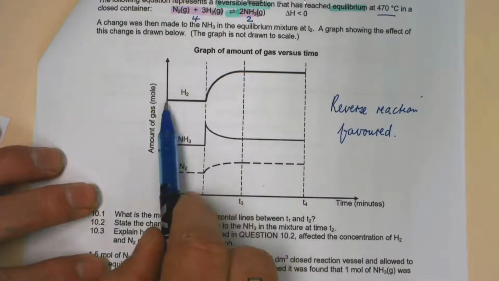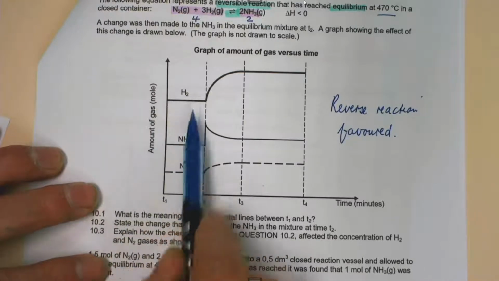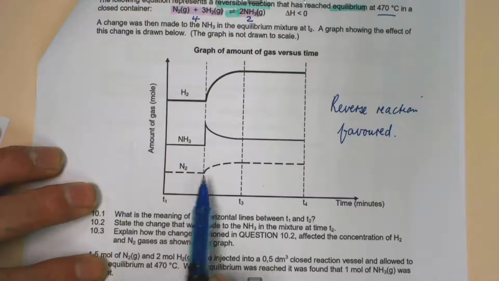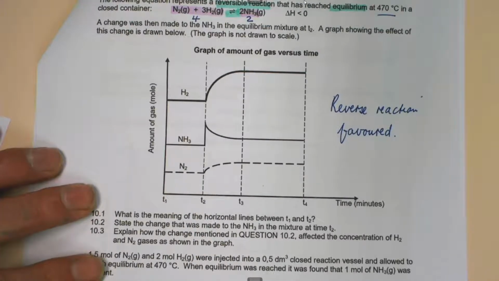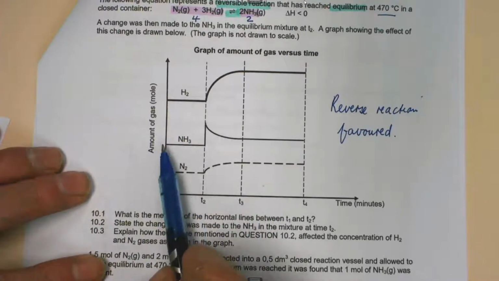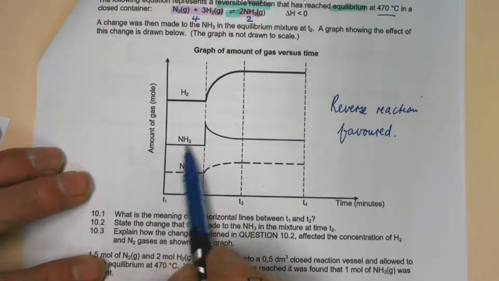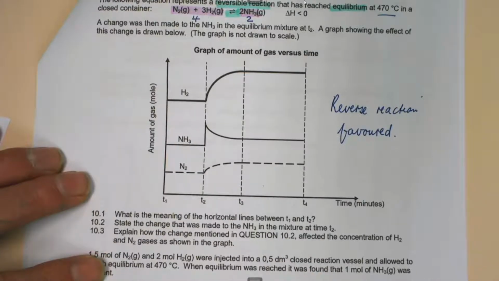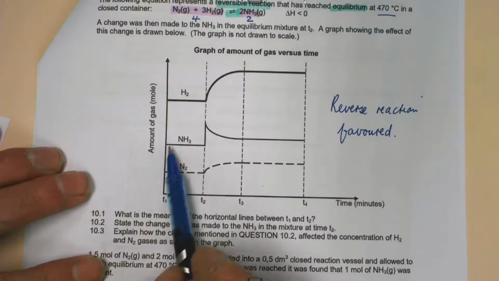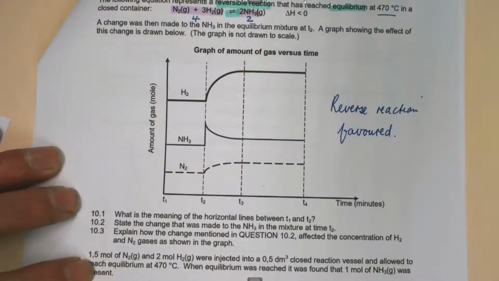So here I can see that the amount of gas remains constant. So that is one possible answer that you could have given, that the amount of gas remains the same. You could also have said that the concentration of the gases remained constant, or you could have said that there is chemical equilibrium between T1 and T2, and the reason is exactly that these concentrations do not change. All right, so any one of those 3 would have been accepted.